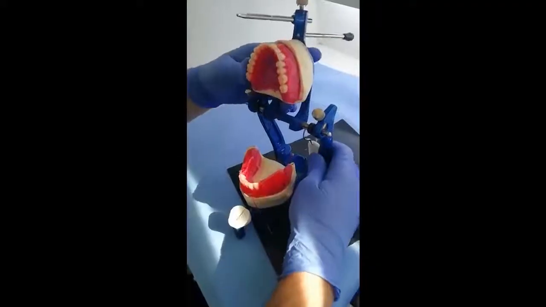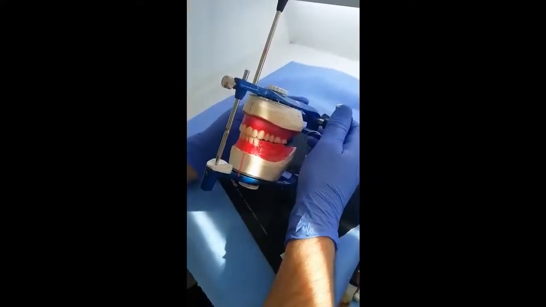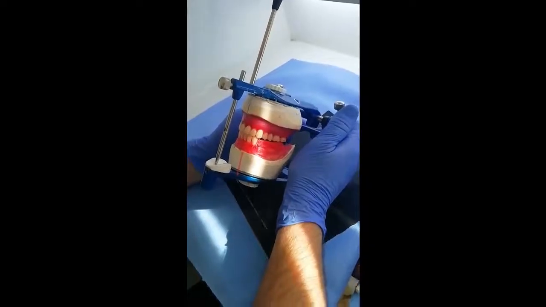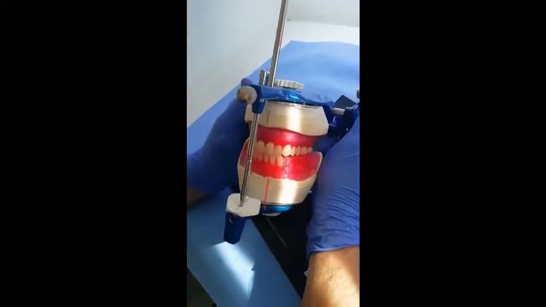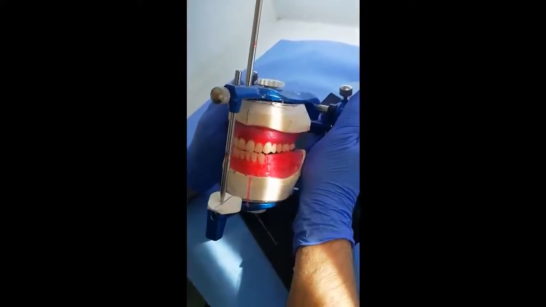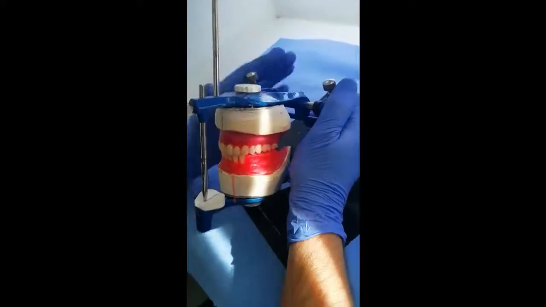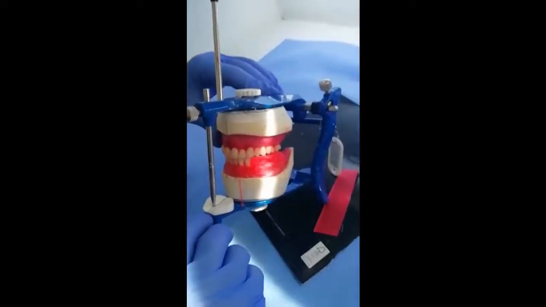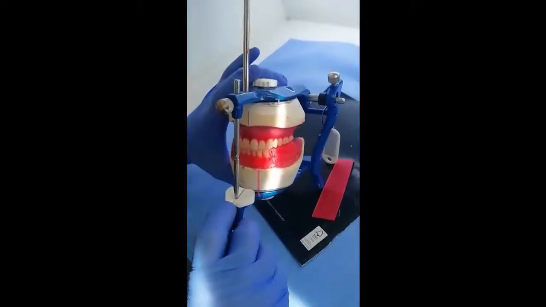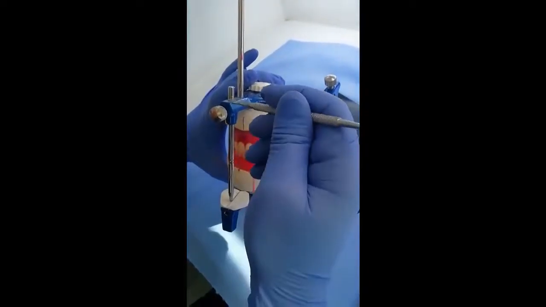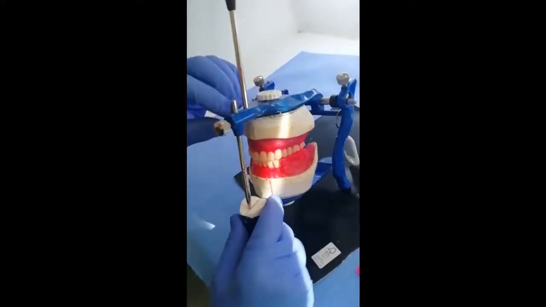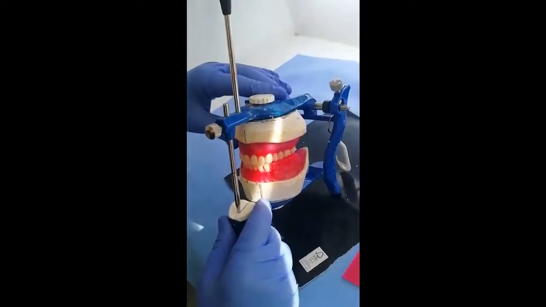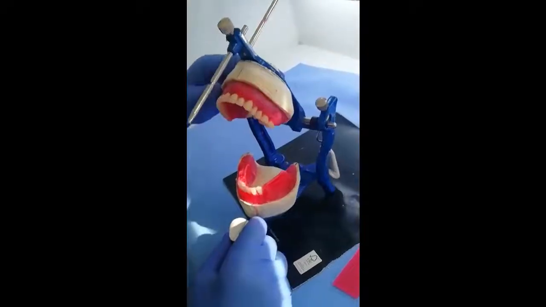Now, we already finished the arrangement of mandibular anterior teeth, and you can see that we can achieve edge to edge and tip to tip in lateral and protrusive movement without the separation of the pin from the incisal guidance table, and we have the zero line as we determined the vertical dimension of occlusion.